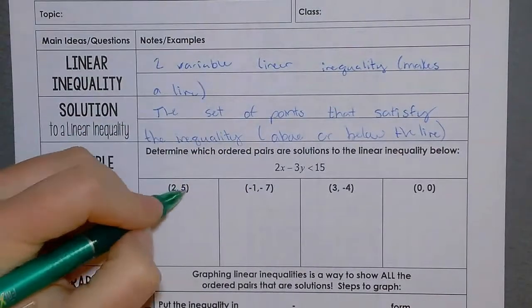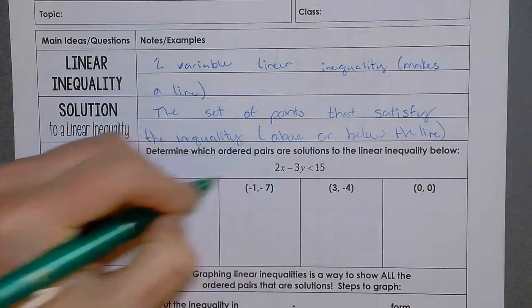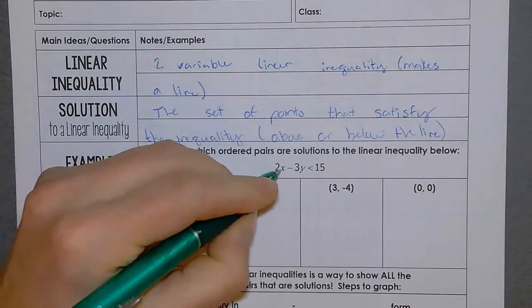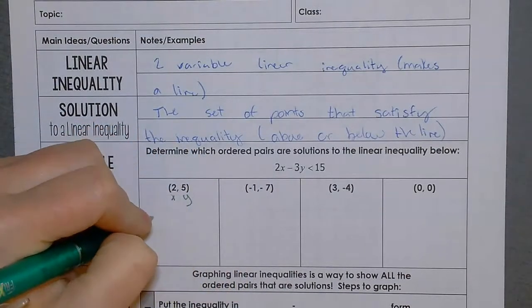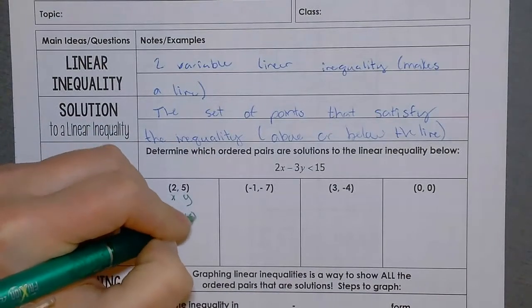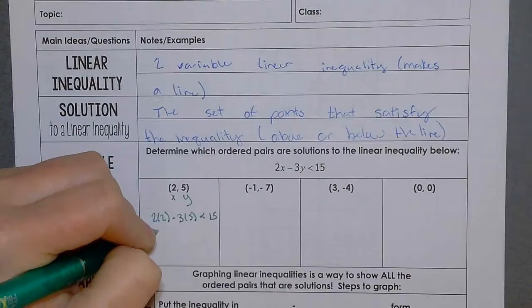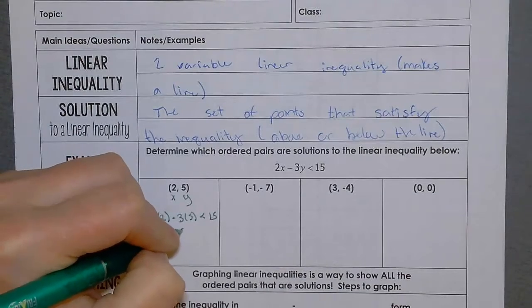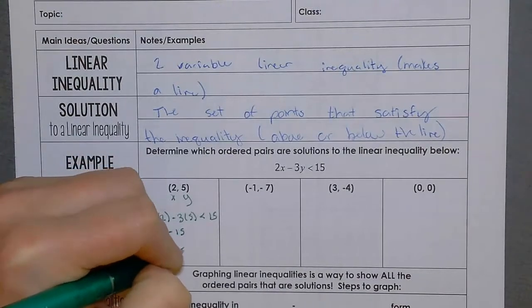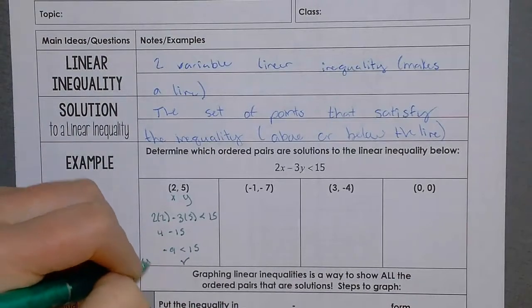Remember, when you have a point like (2, 5), 2 is x and 5 is y. So I'm going to replace x with 2 and y with 5. So 2 times 2 minus 3 times 5. Is that less than 15? Here I have 4 minus 15, which is negative 9. Is that less than 15? Yes, so this is a yes.